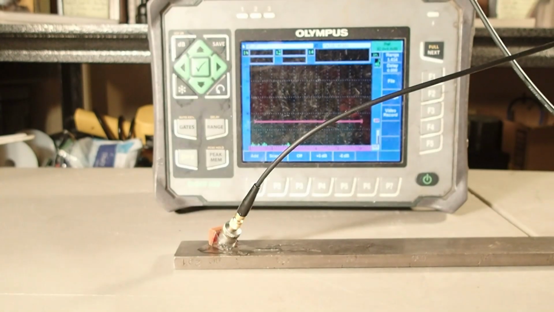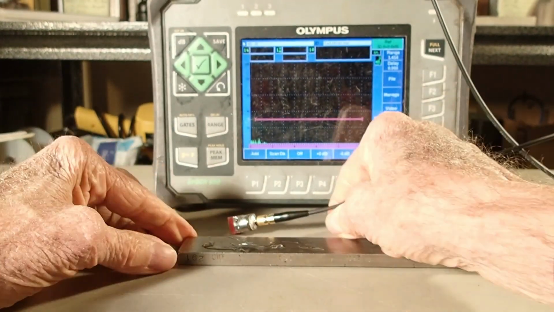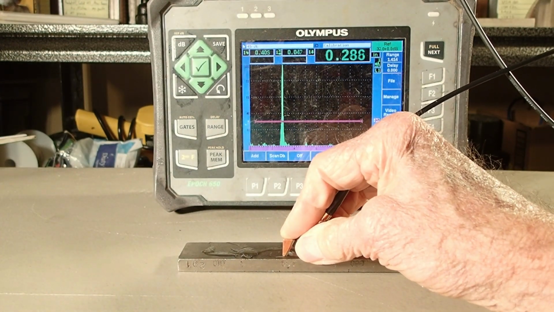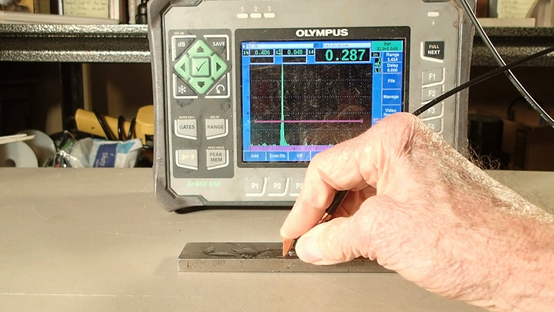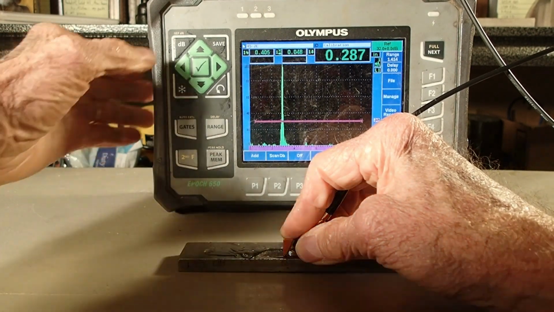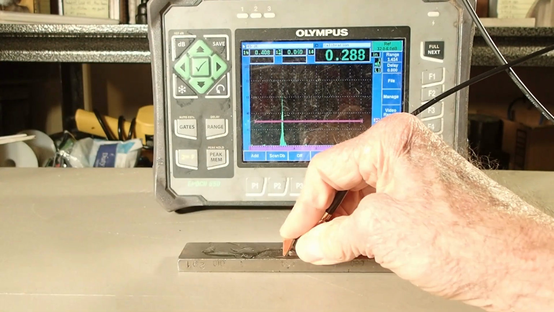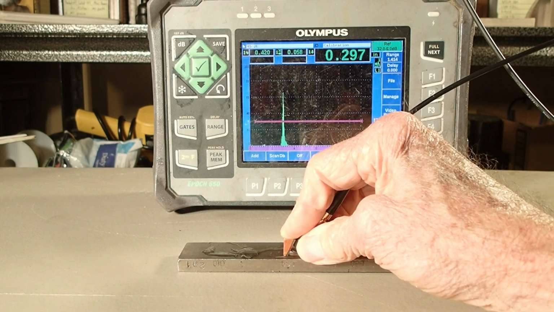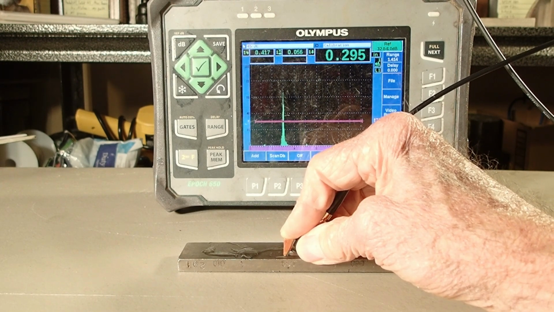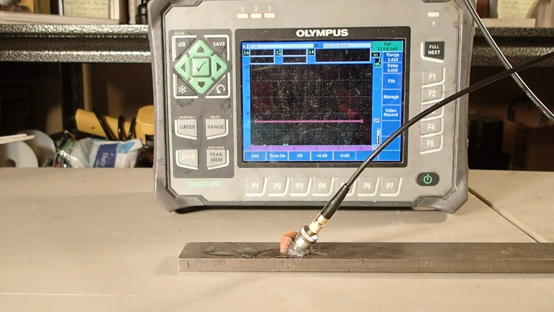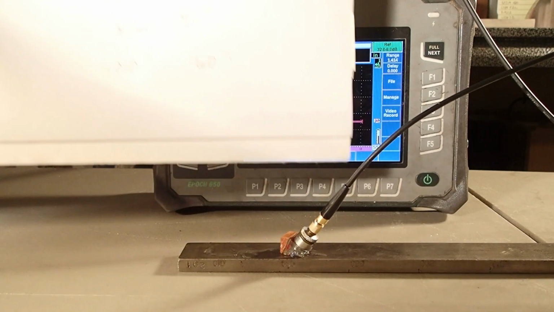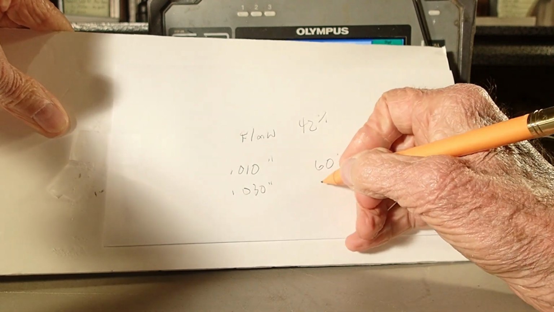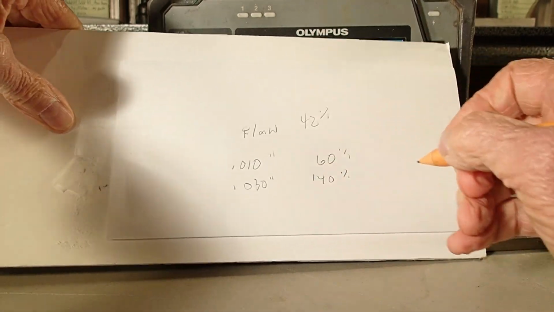Let's see what we get on our 30 thou notch. There's our 30 thou. Ooh, it's pretty loud. I'm going to go ahead and take 6 dB out. And that looks like 70% screen height. So if I put the 6 dB back in, it would be twice as loud. I'm going to call that 140% screen height. 0.030 was 140%.